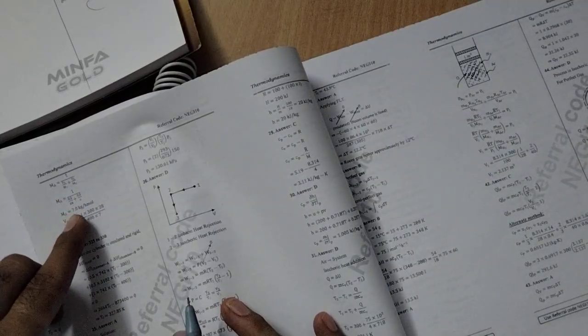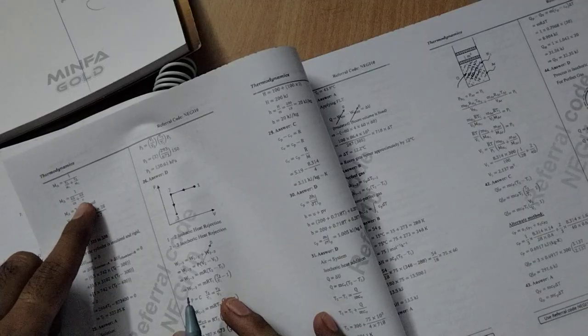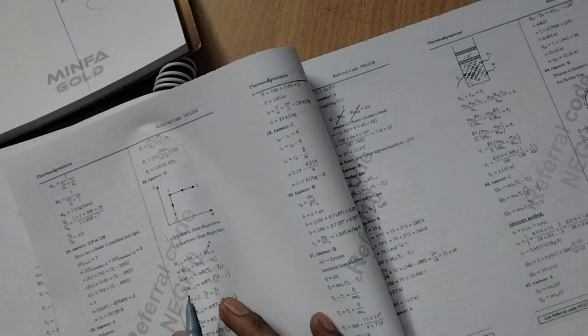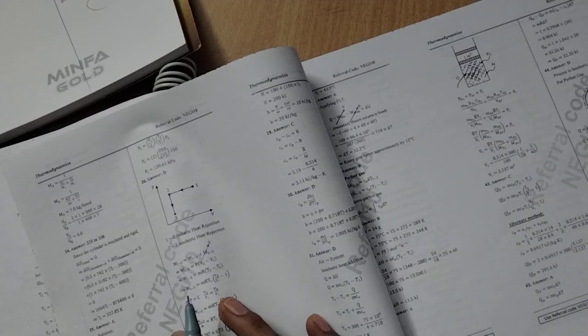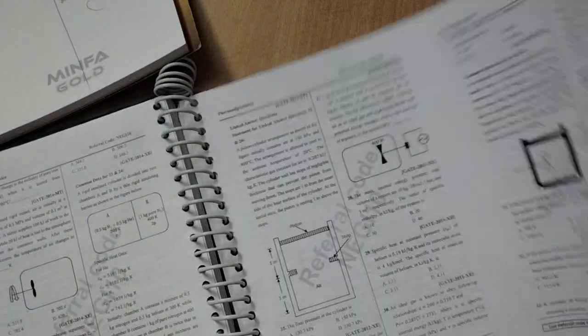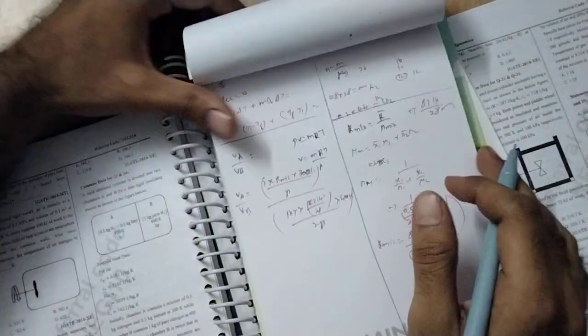Okay, this one comes here. Oh, helium is 4. H2, okay, that's what I was confused about. So this comes to 6. Helium is 4. Good question. So you can just go for the next one.